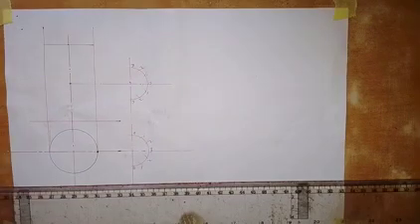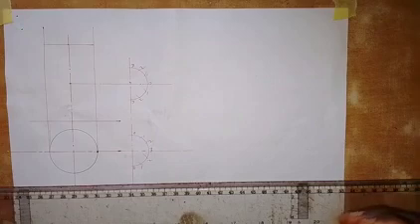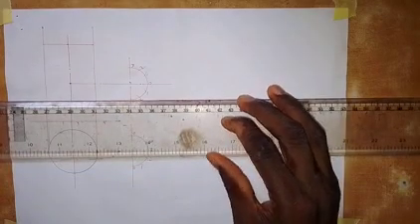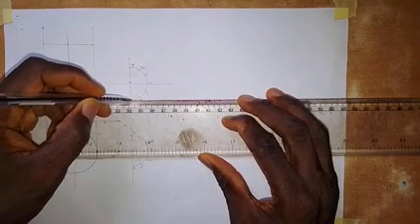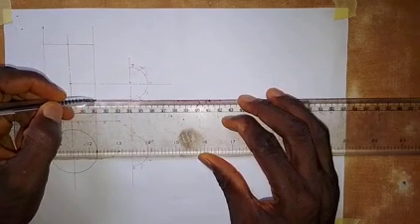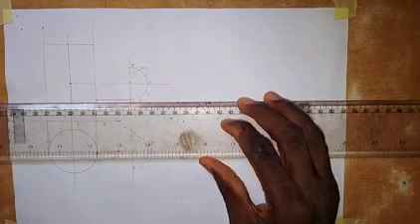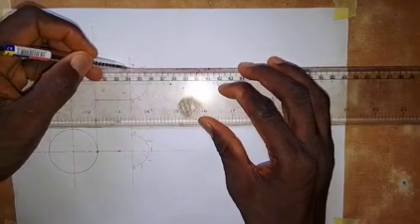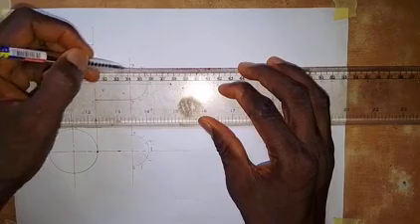Then the next thing that we are going to do is that from this point 3 here, I'm going to draw a line to meet this point on the vertical cylinder. It should be a thick line, and we also draw from here, so we make it a thick line like this.